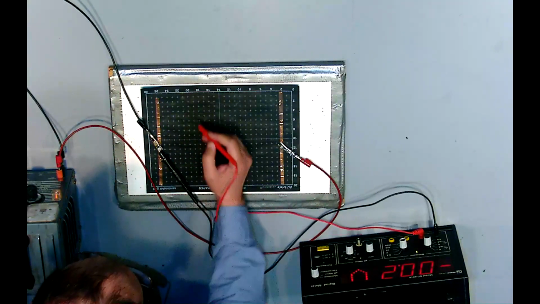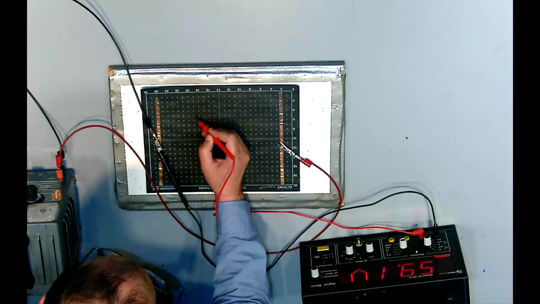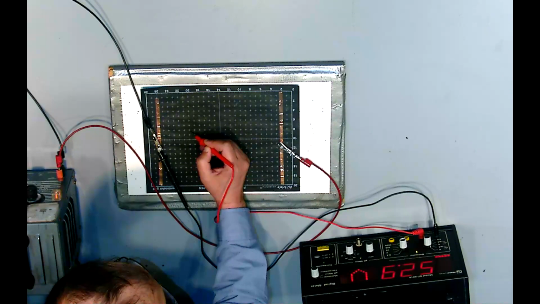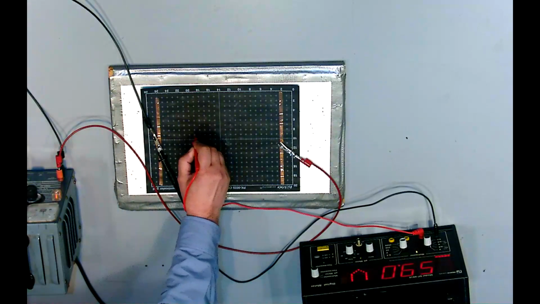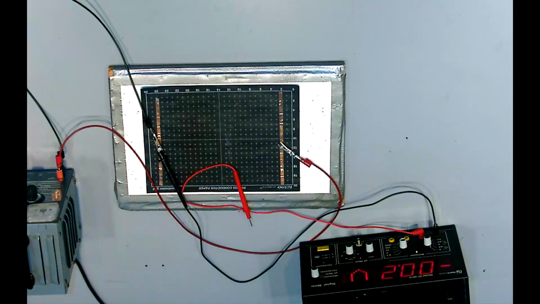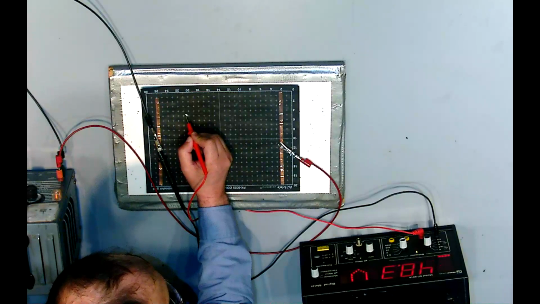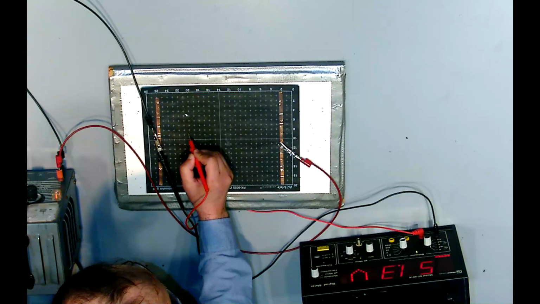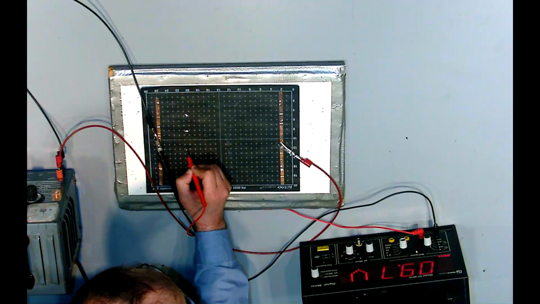So I can measure electric potential at different locations, 58. So I can move my electrode and find another place with 58 volts. Actually, let's do 48, wherever. 48. I can find more and more points with exactly the same potential. 48.